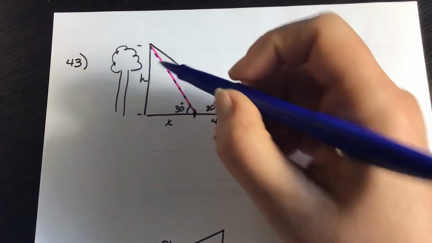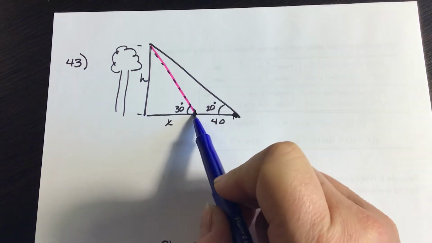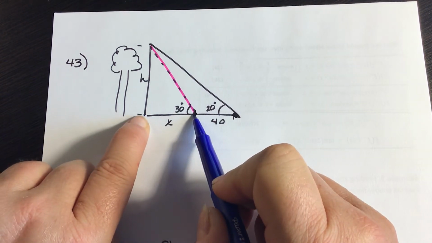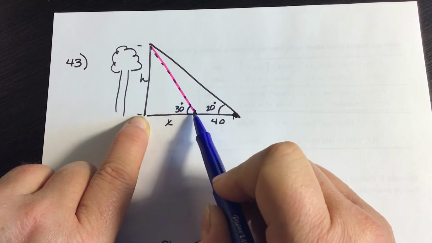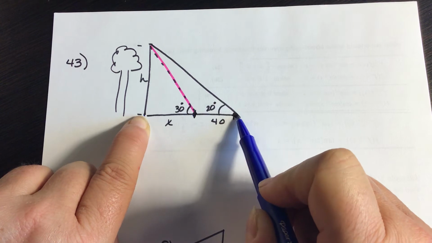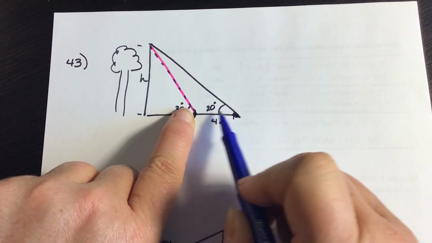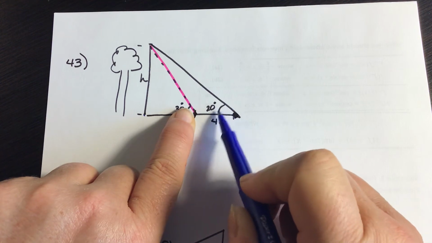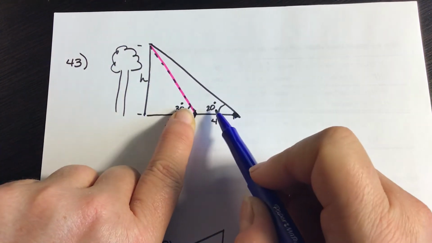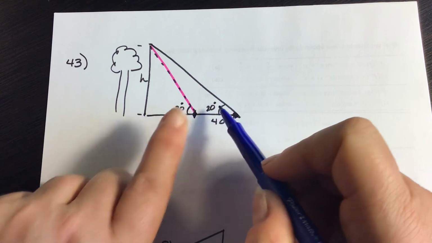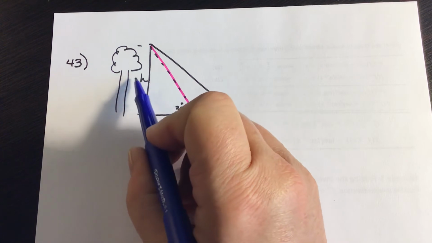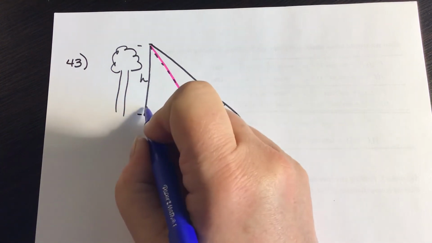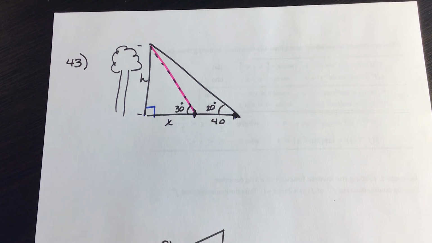The angle of elevation of the tree from one position on a flat path from the tree is 30 degrees. So here, and I don't know the distance from the base of the tree to this angle, but I do know that this is 30 degrees. And a little bit farther, 40 feet farther, so I know from here to here is 40 feet. That angle to the top of the tree is 20 degrees. All right, so I'm trying to find the height of the tree. Now, again, I know that's a right angle because the height is perpendicular to the base.